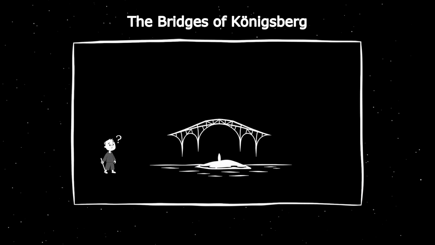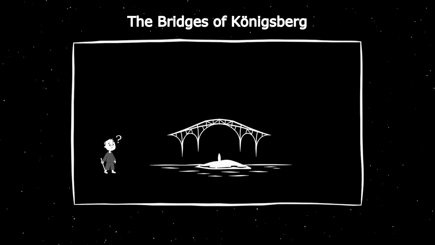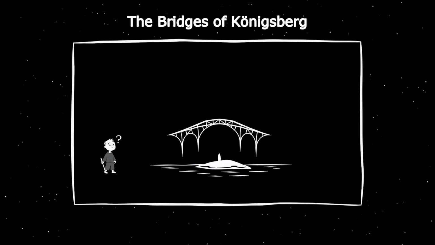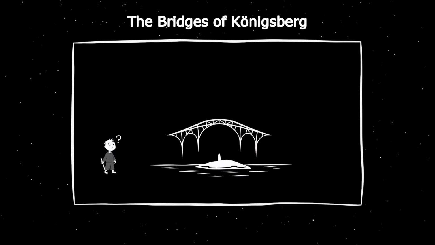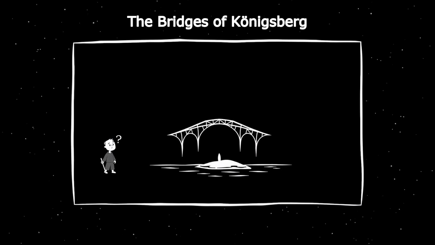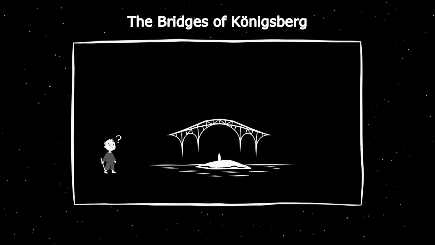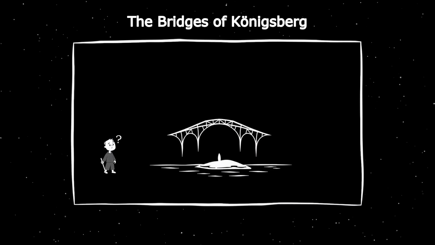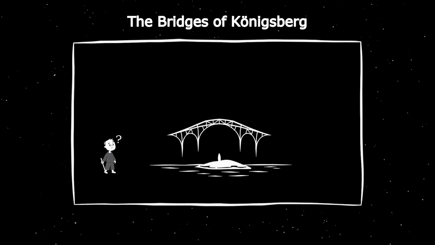Visiting Kaliningrad today, one might find themselves standing at the banks of the Pregel River, pondering the intricate web of bridges that once existed. The legacy of the bridges continues to resonate, inviting people to explore the intersection of history, mathematics, and human ingenuity. The story serves to inspire future generations to embrace challenges and transform them into opportunities for growth and understanding.